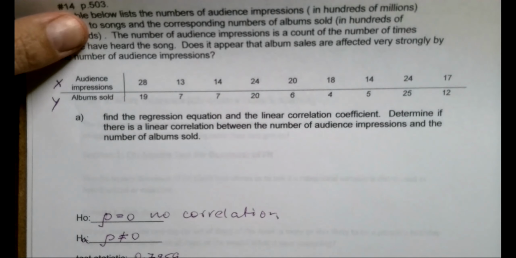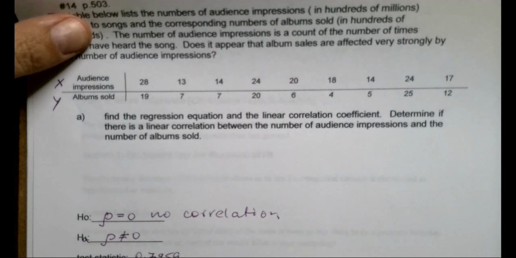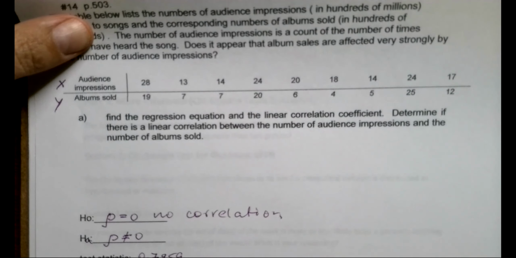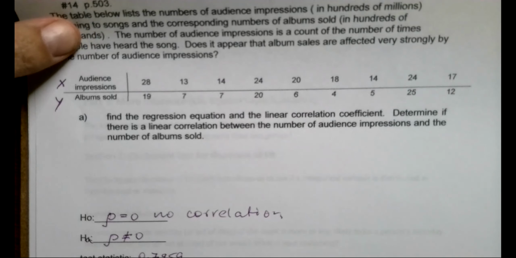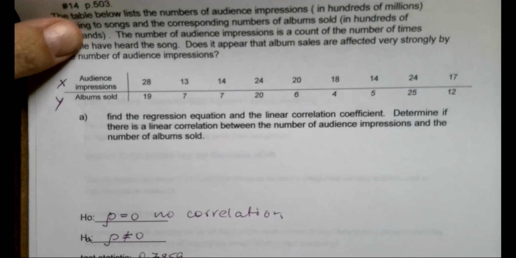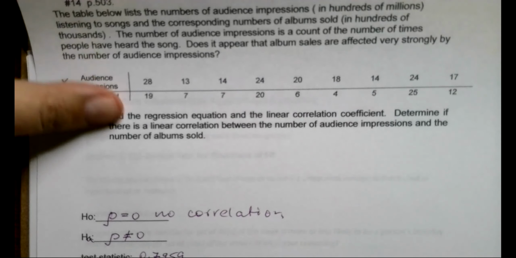And we're going to say, yes, there is a linear correlation between the audience impression and the album sales.